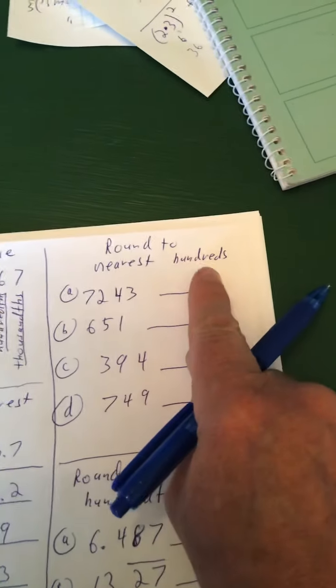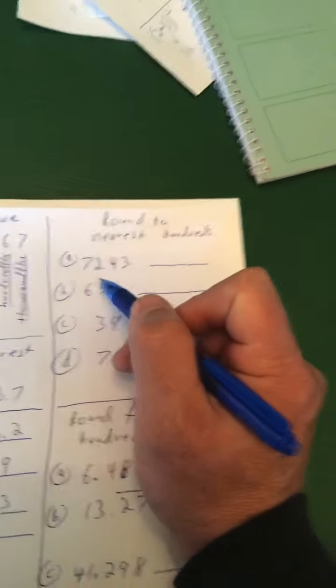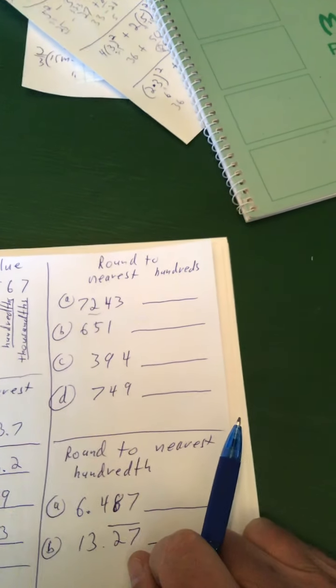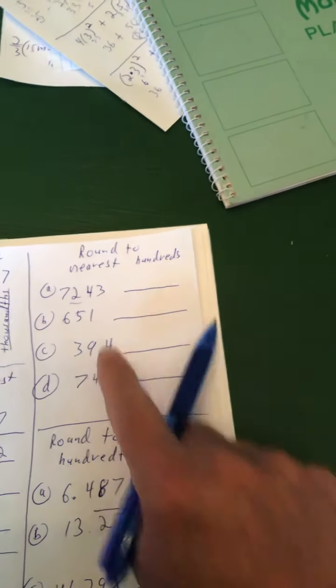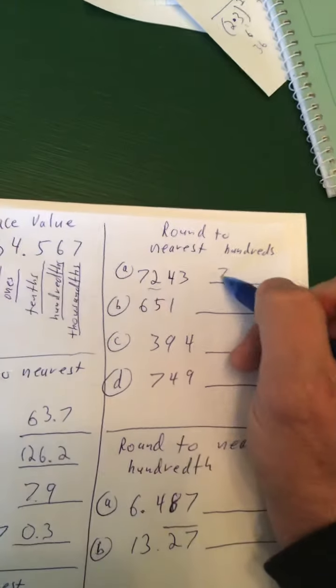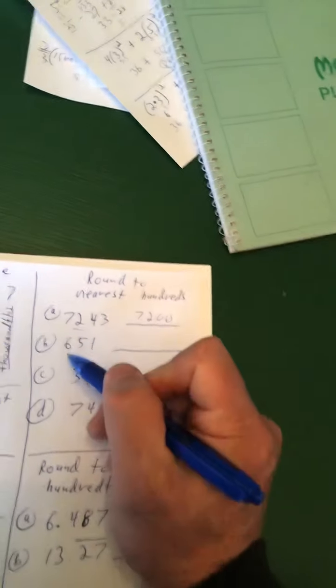This time we're going to round to the nearest hundreds. So which number's in the hundreds for the first one here? And yep, that's right. The 2 is in the hundreds place. So that's either going to be 7,200 or 7,300. And 4 means it's going to be 7,200. So you pause and do these next 3 here. I'm not going to pause.